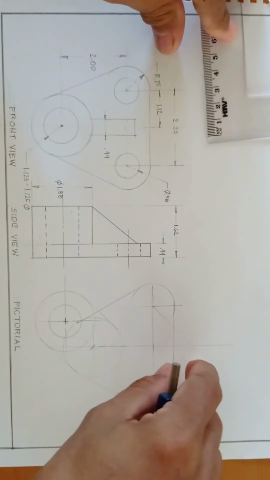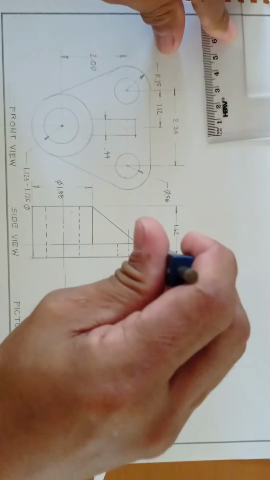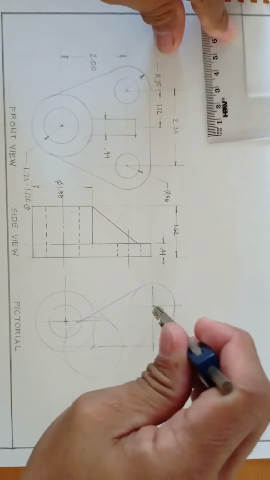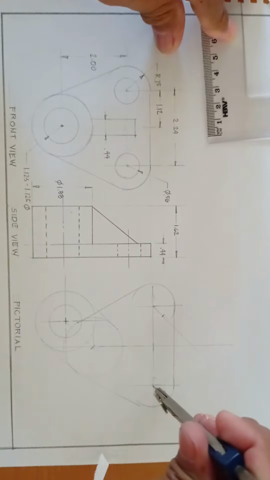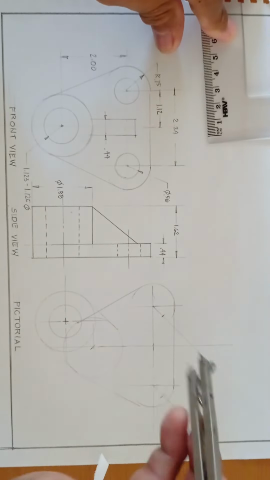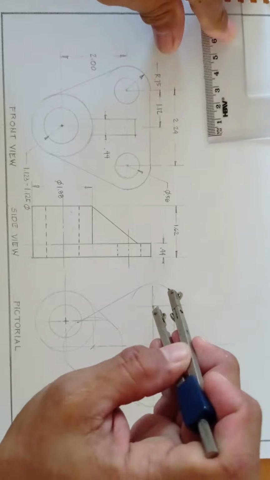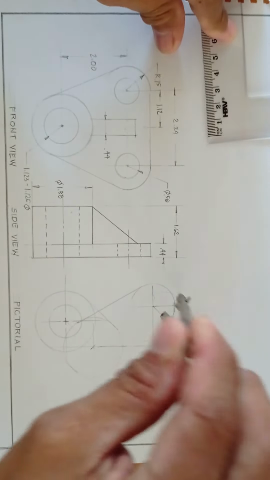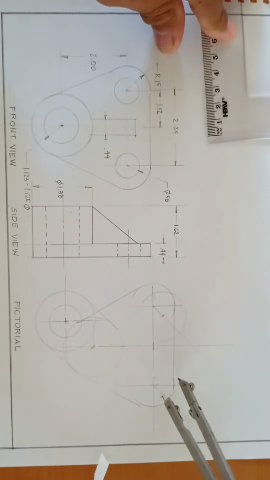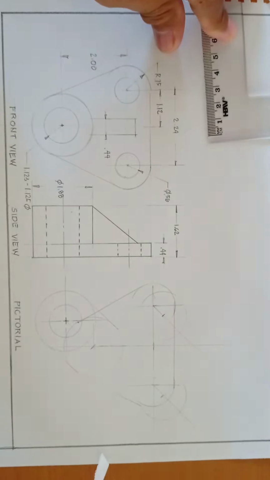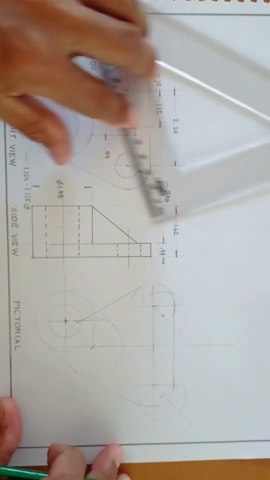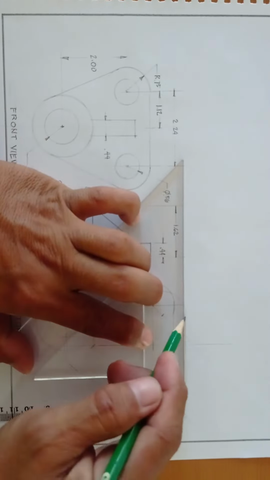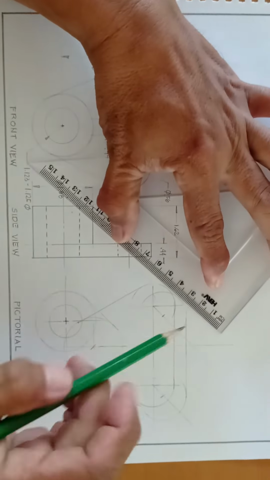Now to get the thickness of this, you have to get first the 0.44 and transform it here. So this will be now your rear center to draw this smaller circle using this center. The same with this one. Okay, and then connect these two circles, and then the same with this one.